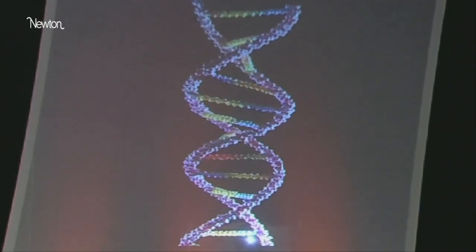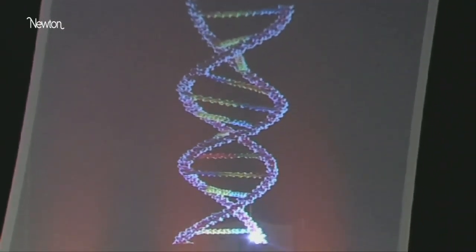However, it doesn't work like that. DNA is a double helix. It has complementary bases. Complementary meaning things that go together but are not exactly the same. Fantastic. So we're going to have to use complementary bases.